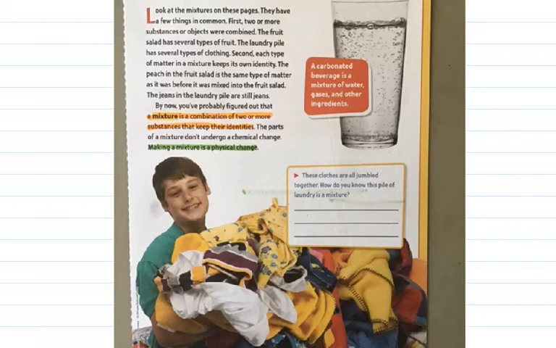The fruit salad has several types of fruit. The laundry pile has several types of clothing. Second, each type of matter in a mixture keeps its own identity. The peach in the fruit salad is the same type of matter as it was before it was mixed into the fruit salad. The jeans in the laundry pile are still jeans.